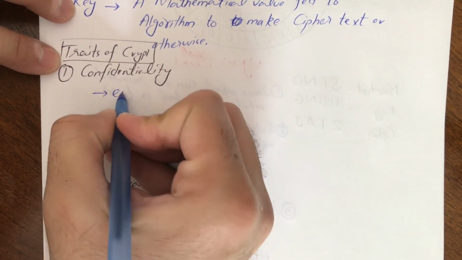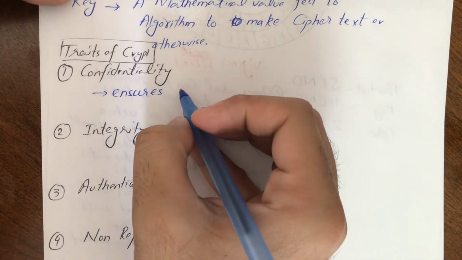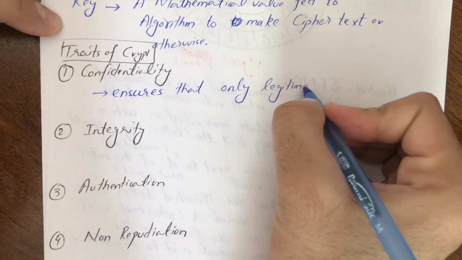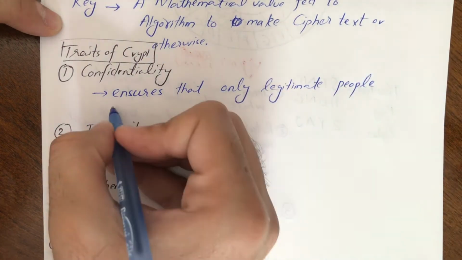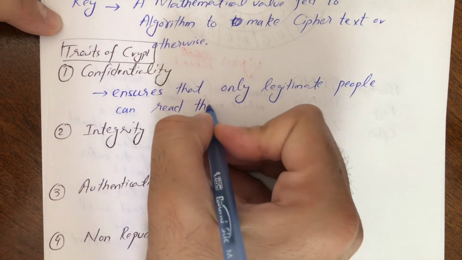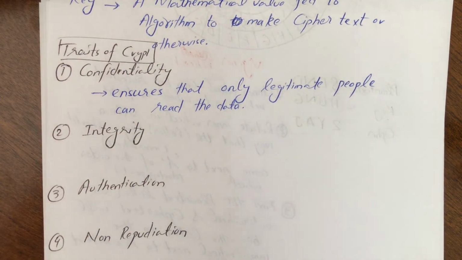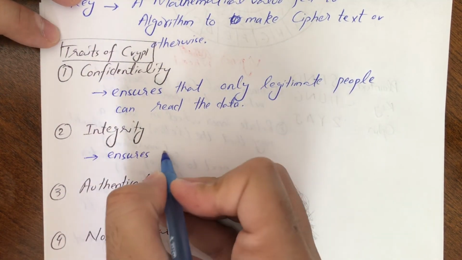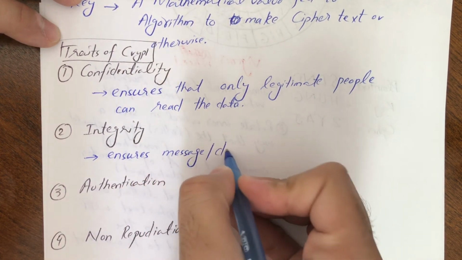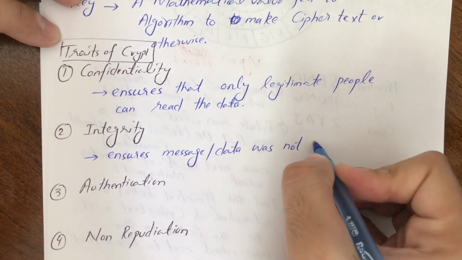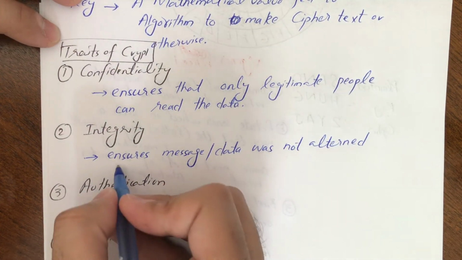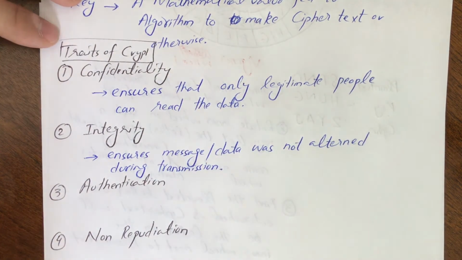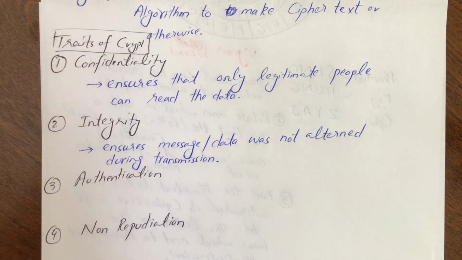The confidentiality trait of cryptography ensures that only legitimate people can read the data, view the contents. While integrity ensures that the message or the data was not altered or modified during transmission. So if any unauthorized modification occurs, you can find it out with cryptography.